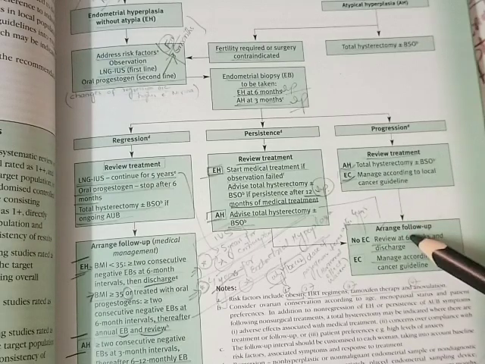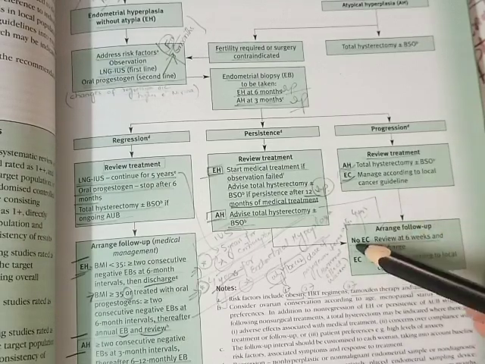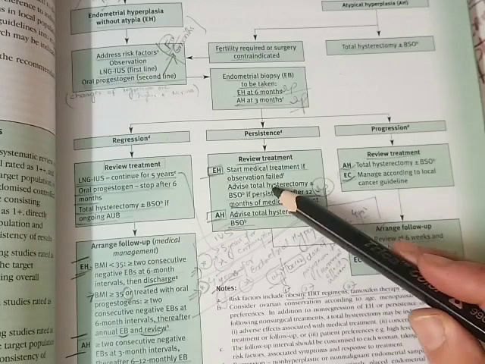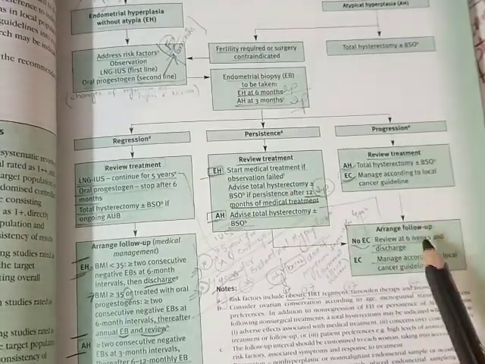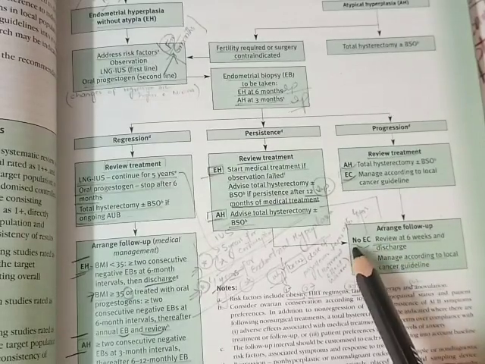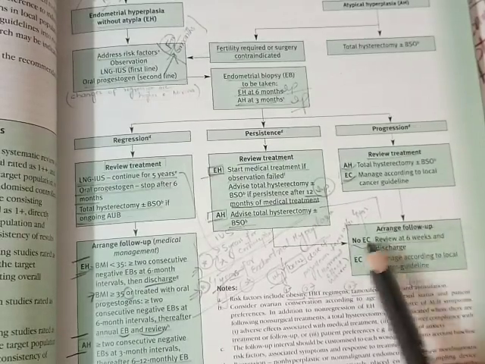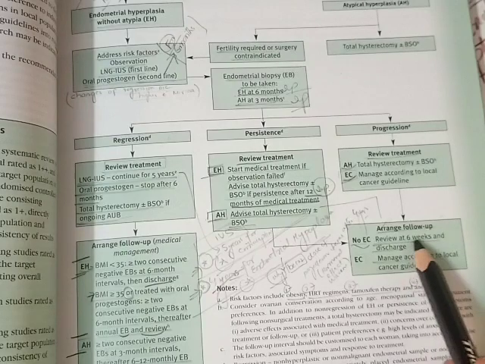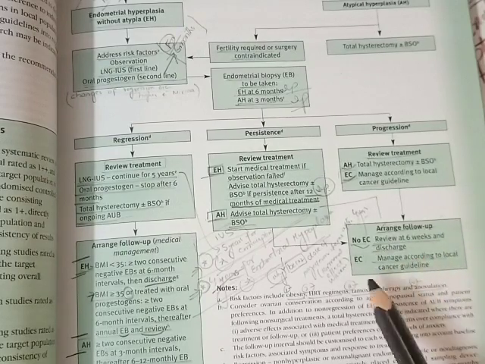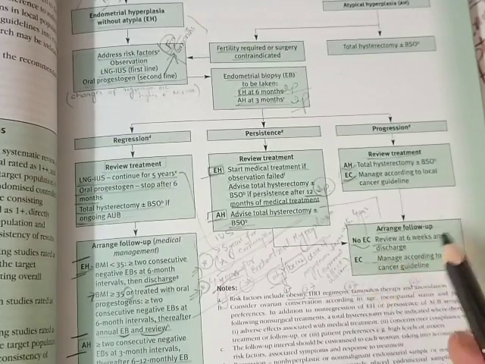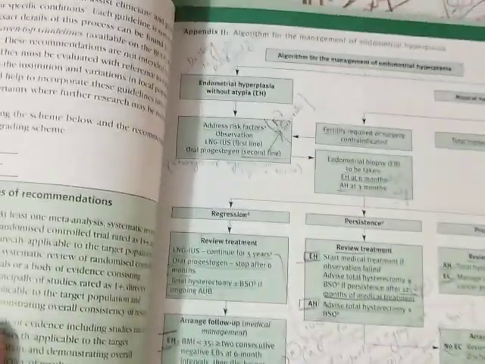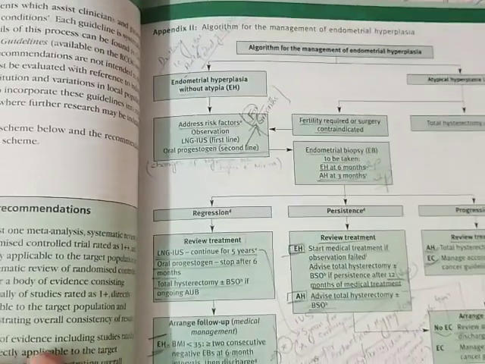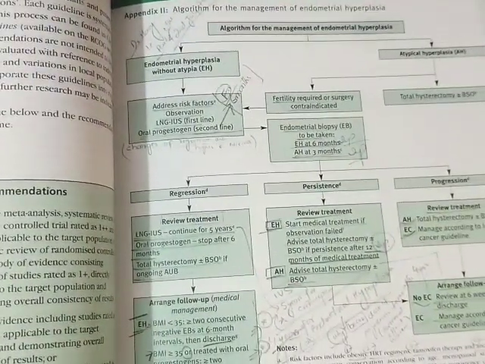We also have to arrange the follow-up in both cases. When TH and BSO has been done and no endometrial cancer is found, then we review at 6 weeks and then discharge. When endometrial cancer is found, then manage according to the local cancer guideline. So that is all about appendix 2 of this guideline, which is really very important. Thank you so much for your patience.